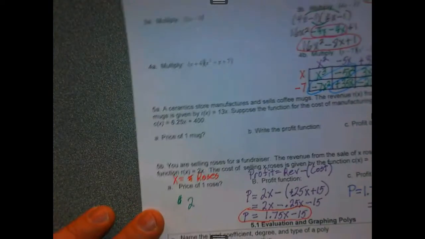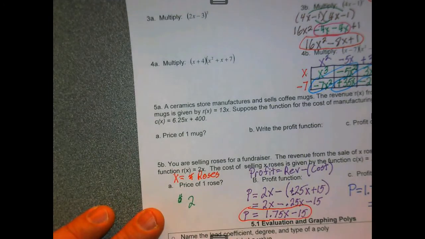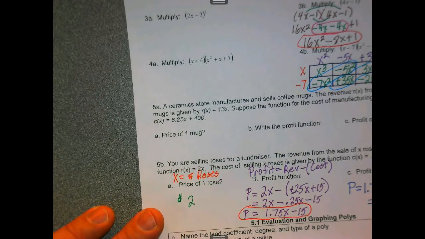Didn't ask you either. Okay, so what do we got to find on the next problem? Got to find the lead coefficient, degree, type of polynomial. We have to evaluate the polynomial, we have to sketch the polynomial, find the end behavior, and determine the domain and range. What a piece of cake.